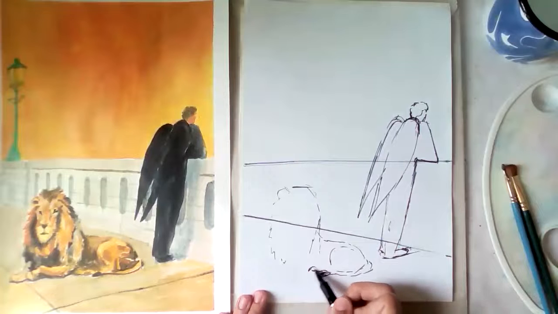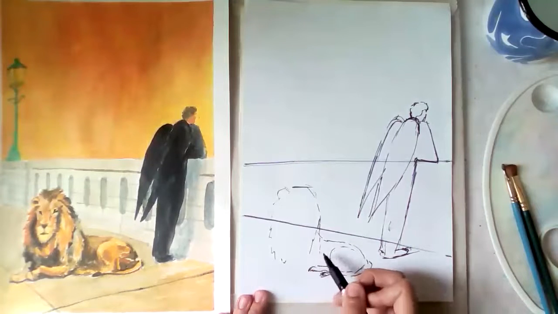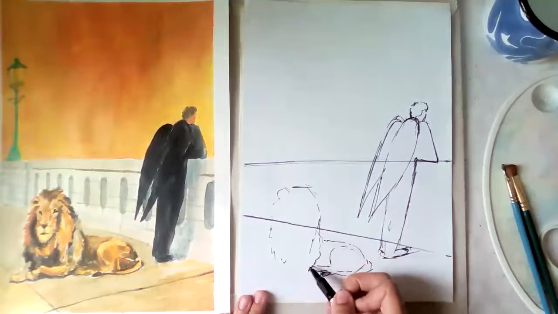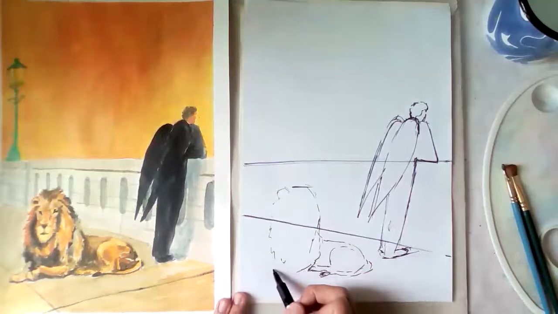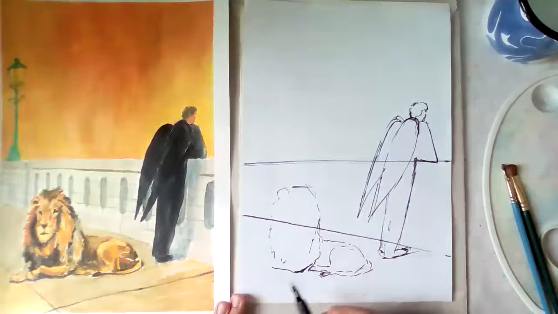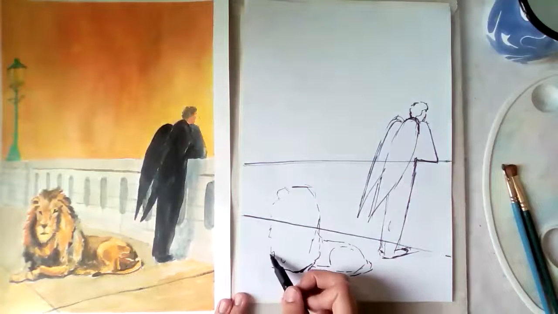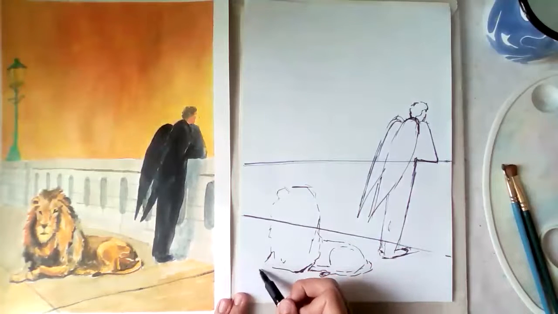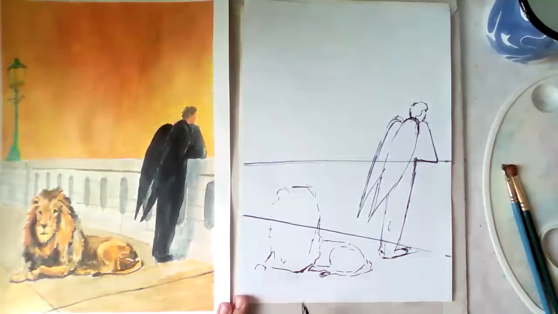If we paint flowers, it can be more free. But in this case, once you get the proportions wrong, people will understand it's a lion, but we'll have maybe a different feeling.